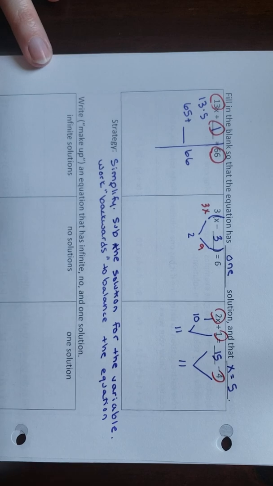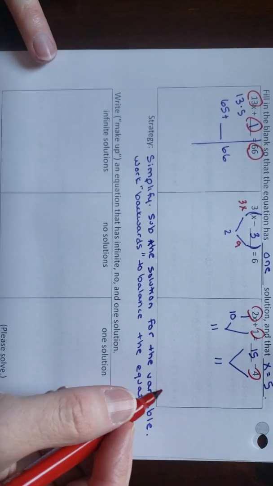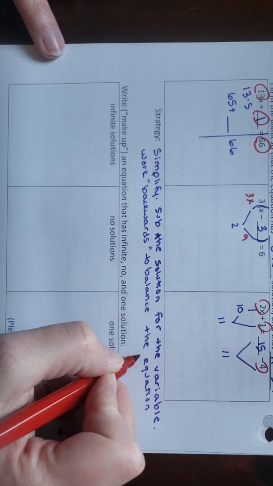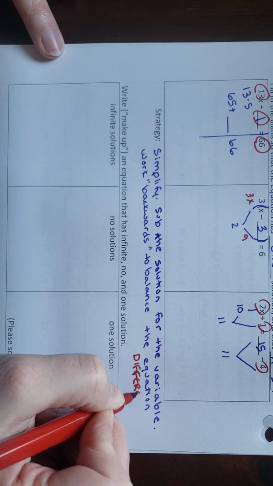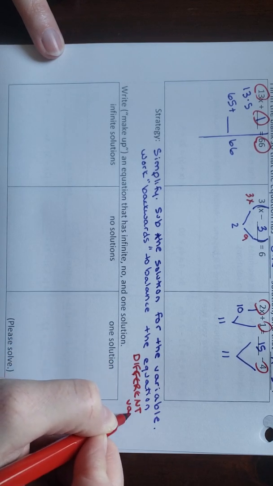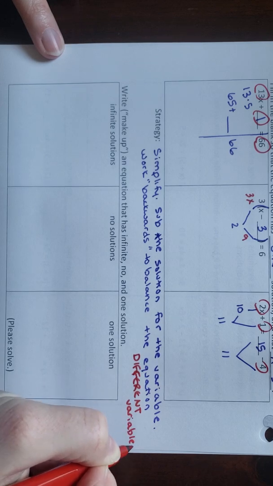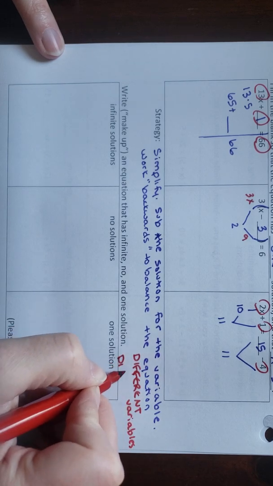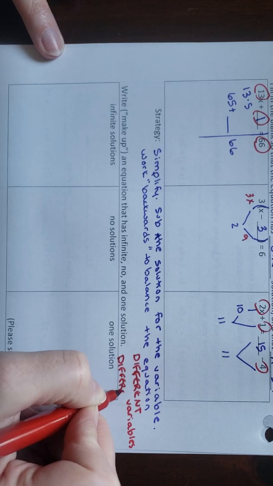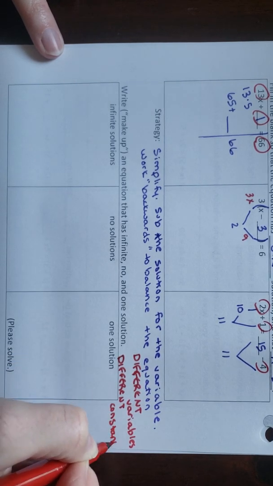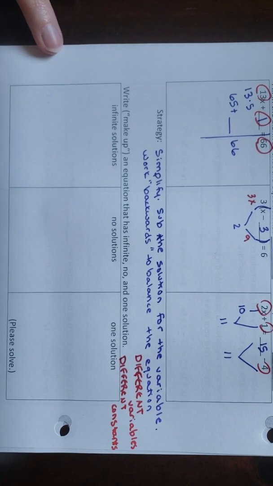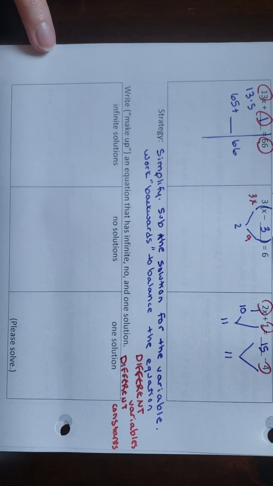These are all different. So it seems that the variables are different. And what else is different? Yeah, the constants as well. Okay. Sometimes those little four-word phrases really help people a lot.